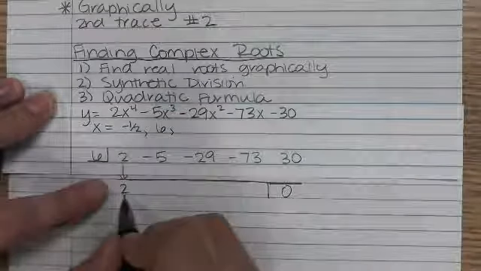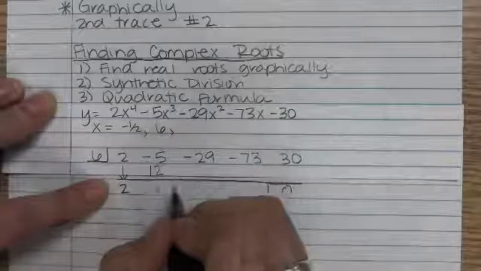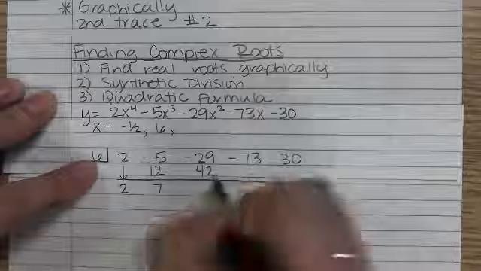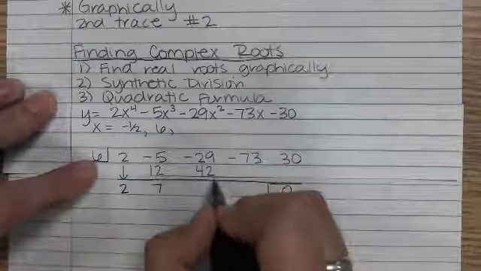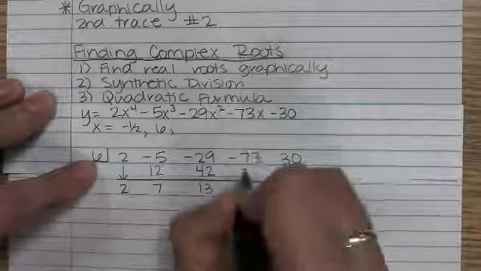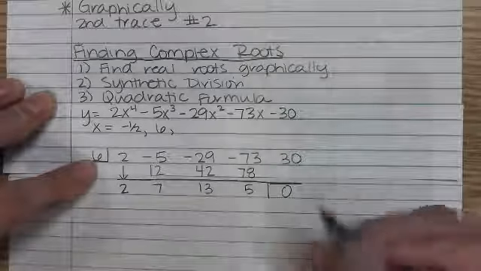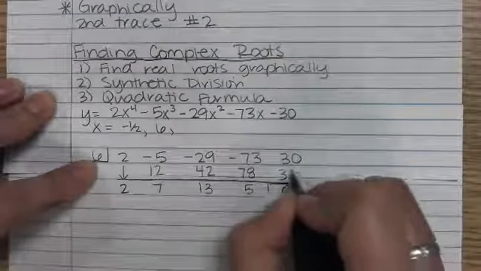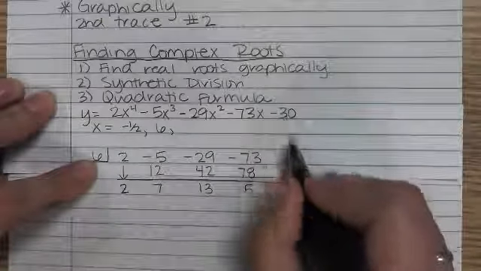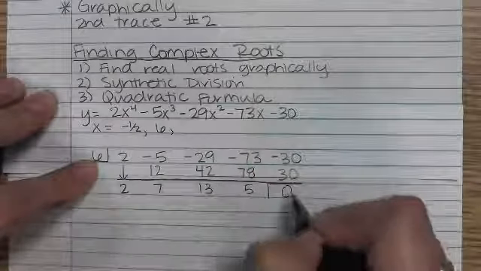So I drop down the 2. 2 times 6 is 12. -5 plus 12 is 7. 6 times 7 is 42. -29 and 42 gives you 13. 6 times 13 is 78. When I add these together, I get 5. And then 5 times 6 is 30. Sorry, this was -30. Okay, I was like, that adds to 60, not 0. All right, so we've got that.